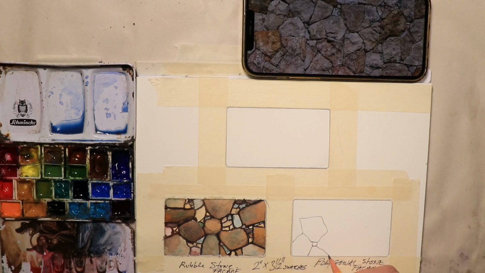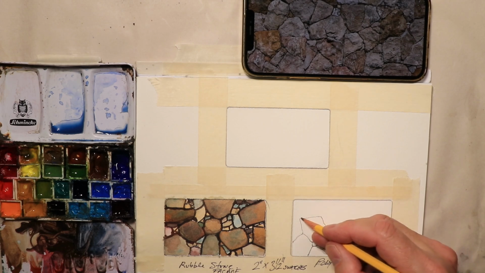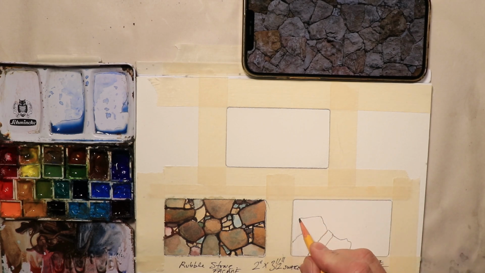And there's another stone there. And then there's another rectangular piece of stone here. And then there's another piece that comes up like this, goes down like that. And then let's come back up here. Let's stick over here for now.